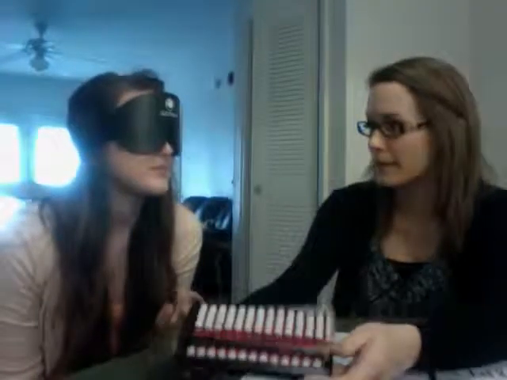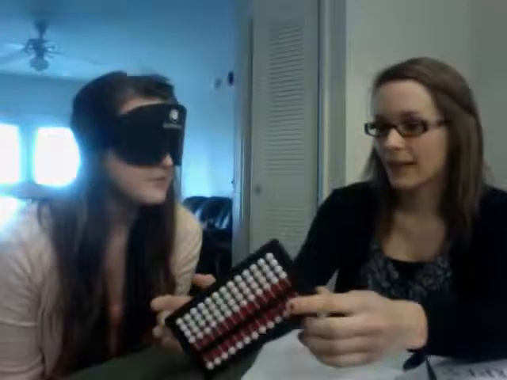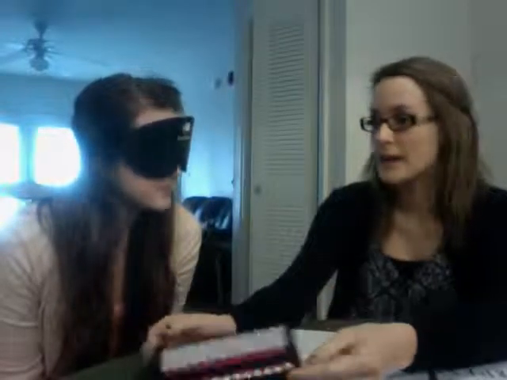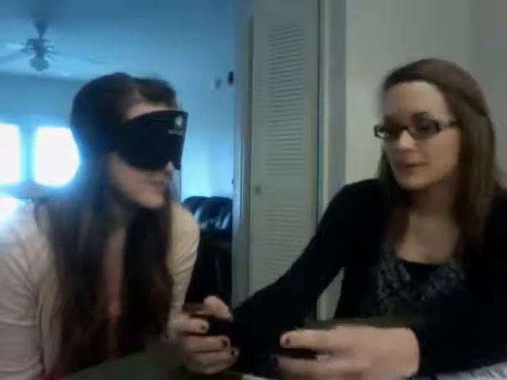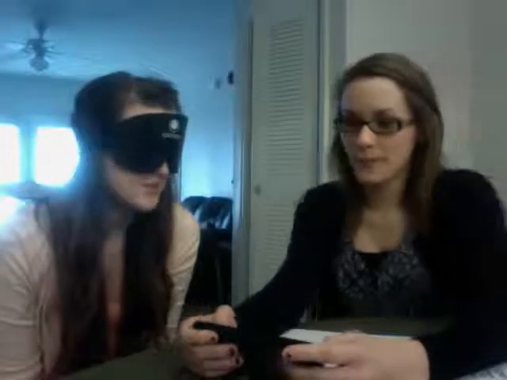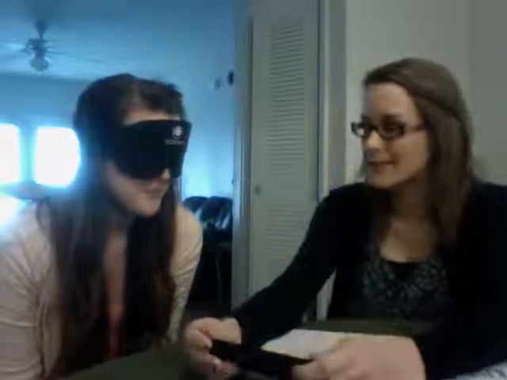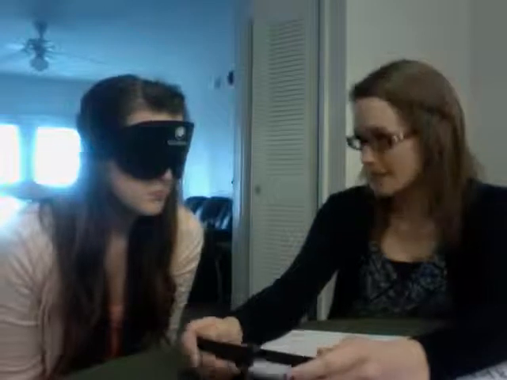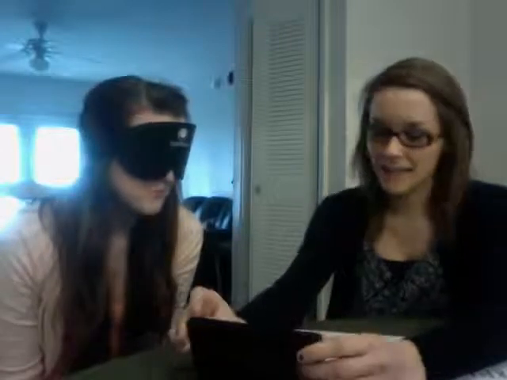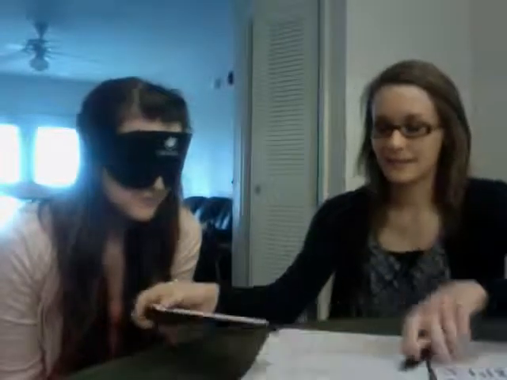The abacus is a tool that you can use in your math class. It can help you with adding, subtracting, dividing, multiplying, anything you want to do on it, basically. But today we're just going to learn some basics. We're going to learn the parts of the abacus and how to set numbers on the abacus. So, are you ready? I'm so ready.